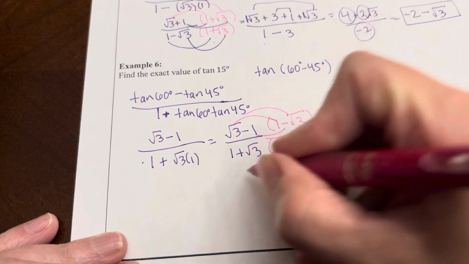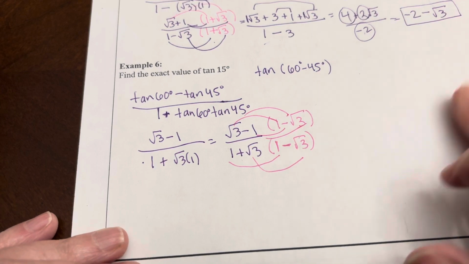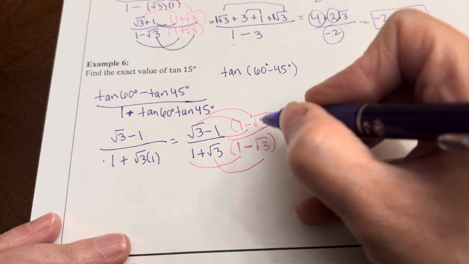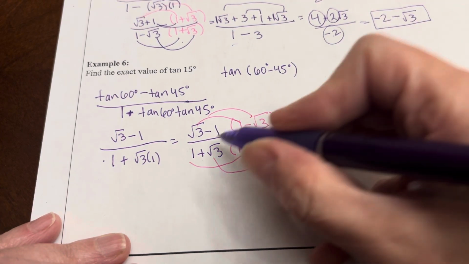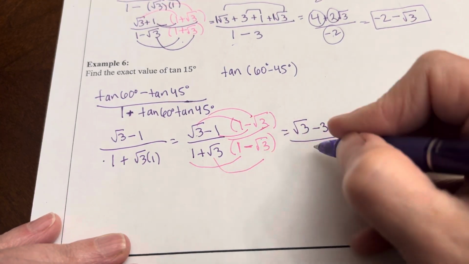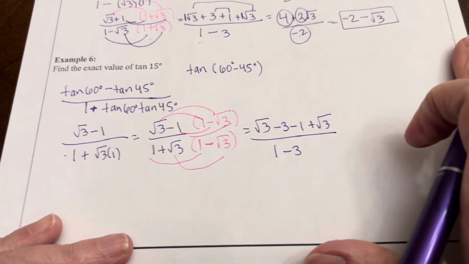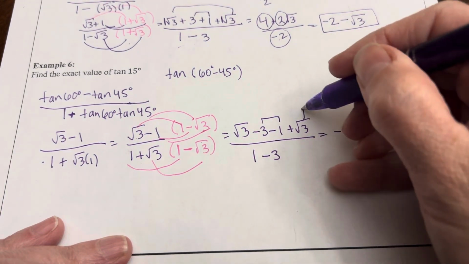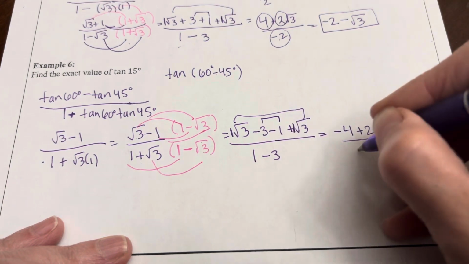Again, distribute out on top. The bottom, just do the first and the last and then make it a negative. So this will end up giving us radical 3 times 1, so radical 3, times negative radical 3 is negative 3. Negative 1 times 1 is negative 1. Negative 1 times negative radical 3 is positive radical 3, over 1 times 1 is 1, minus radical 3 times radical 3, negative 3. And then again, like terms, you can put together the negative 3 and the negative 1, giving you negative 4. 1 radical 3 and 1 radical 3 makes 2 radical 3 over negative 2.